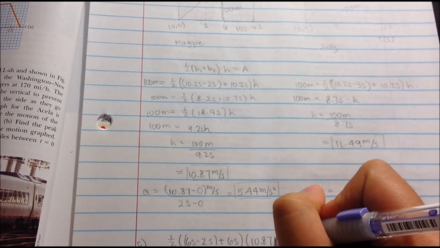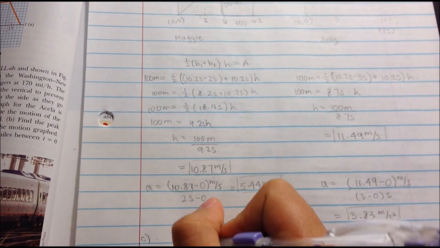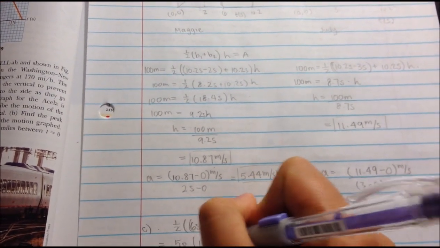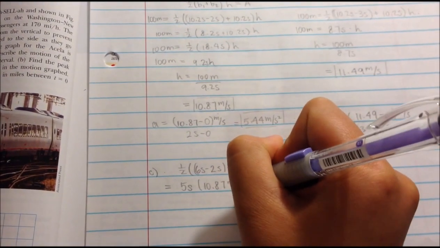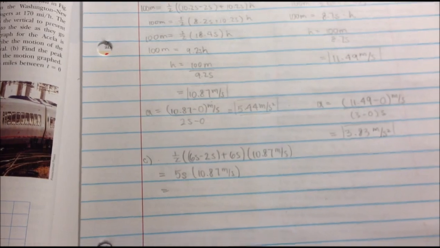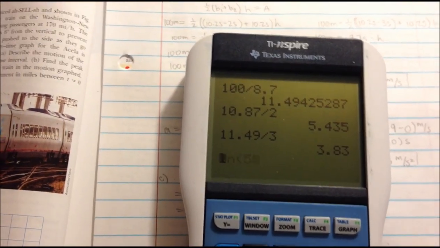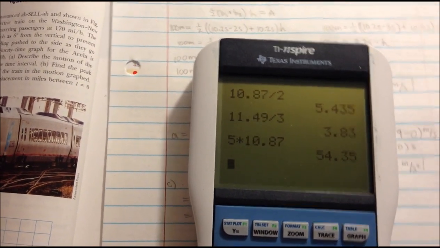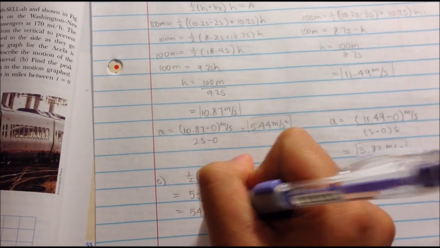This turns out to be 5 seconds times 10.87 meters per second. So 5 times 10.87 is 54.35 meters.